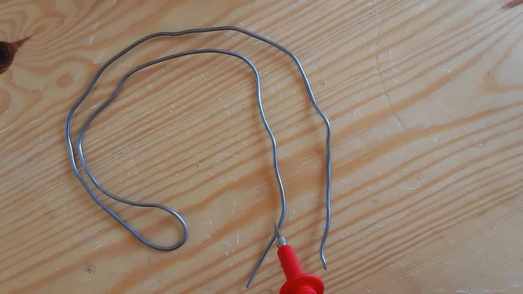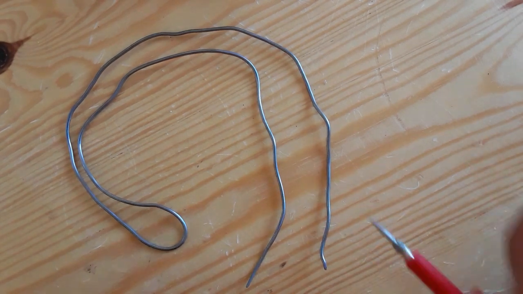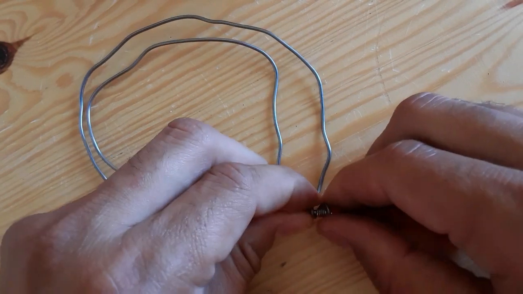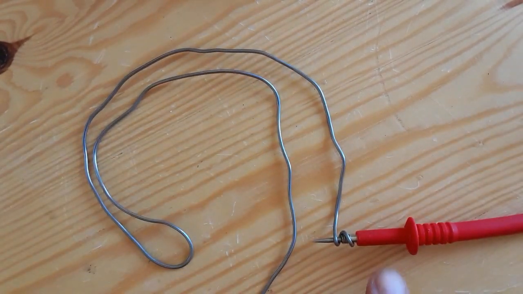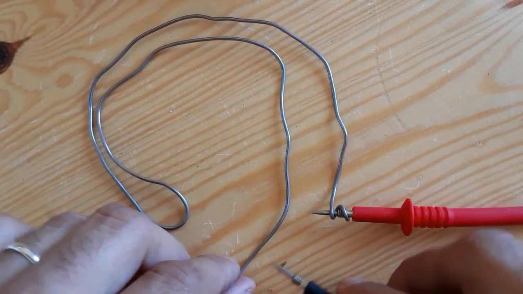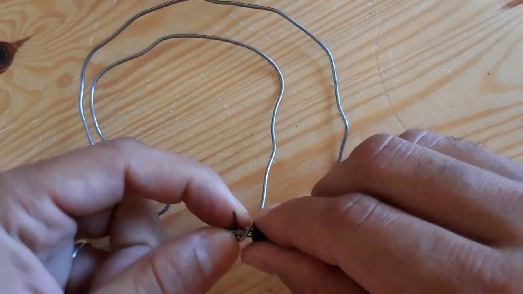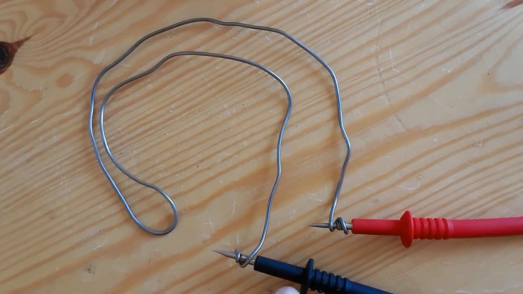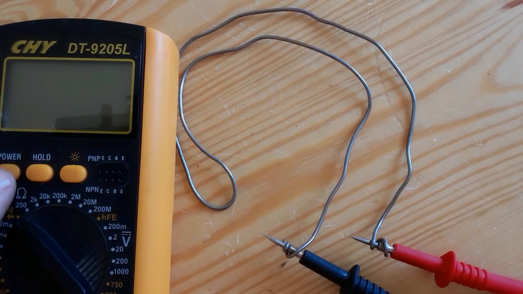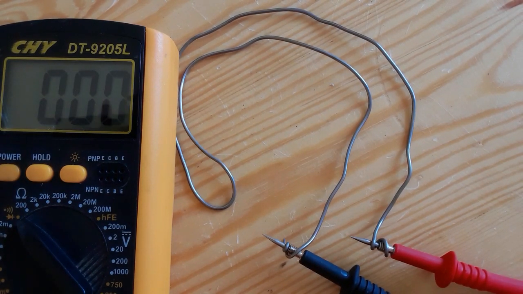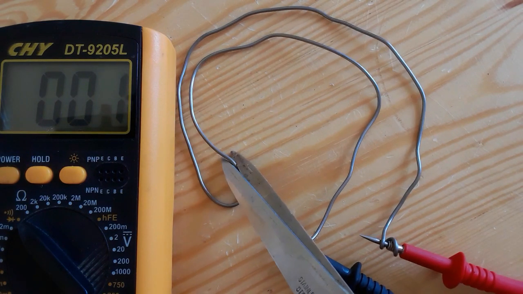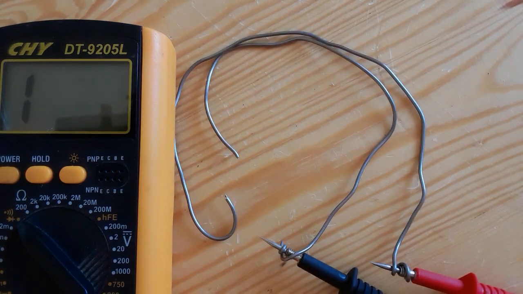Now let's see an experiment in order to understand clearly the continuity working principle. Let's connect one side of this wire to one probe of the multimeter and the other ends to the second probe of the multimeter. Now let's power on the multimeter. As you can see, we have 0 ohm, means continuity. If we cut the wire, you can see we have 1 in the multimeter, means open, means there is no continuity.